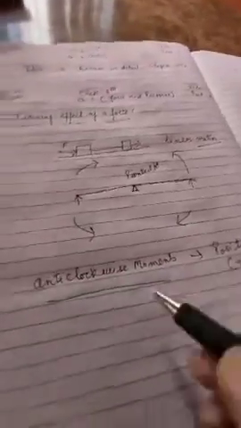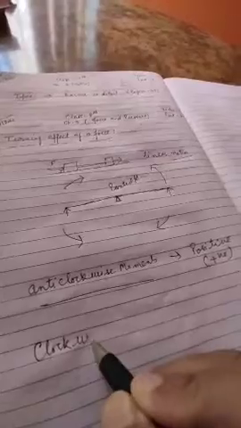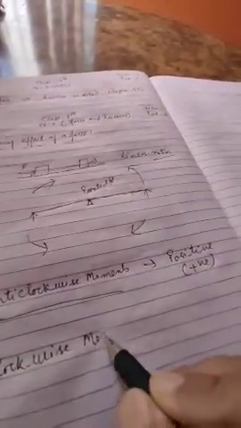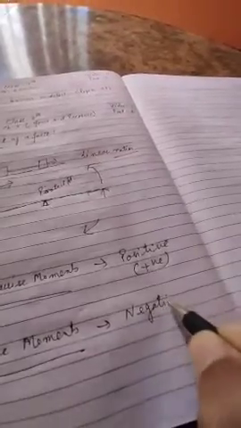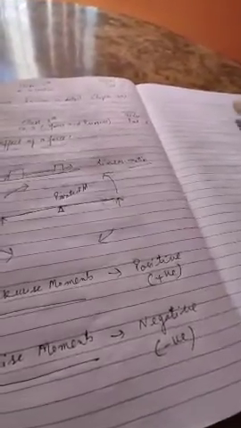Clear? And clockwise moments or rotation, that is taken as negative. This you have to keep in mind.